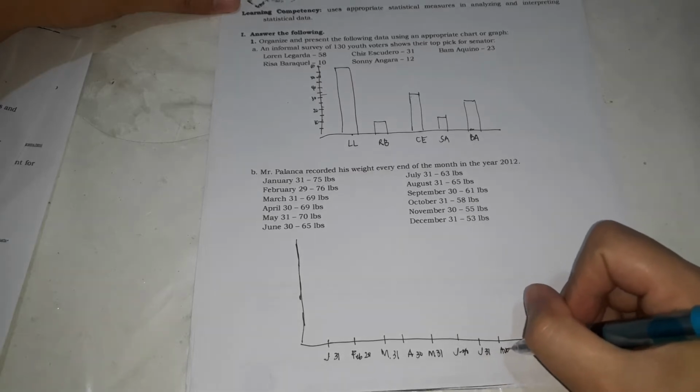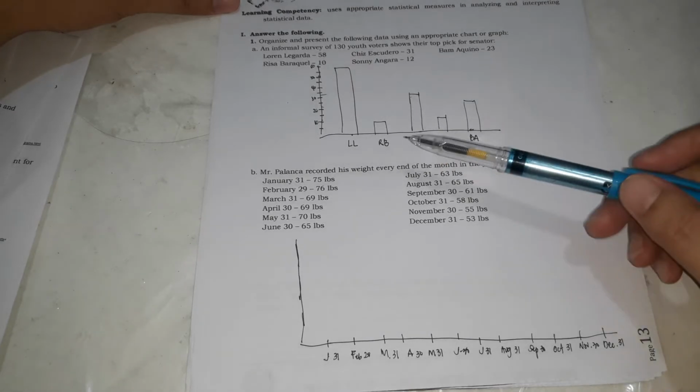Please write the complete one. September 30, October 31, November 30, and December 31. If you look at the data, it's 53, and so on.